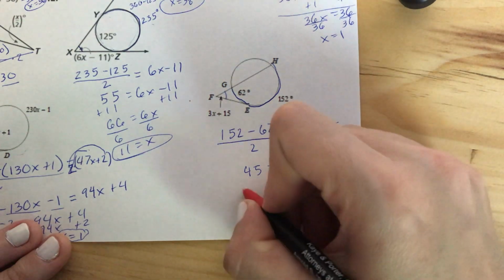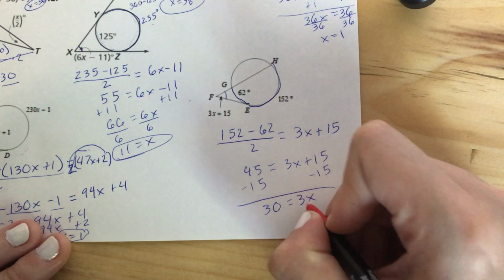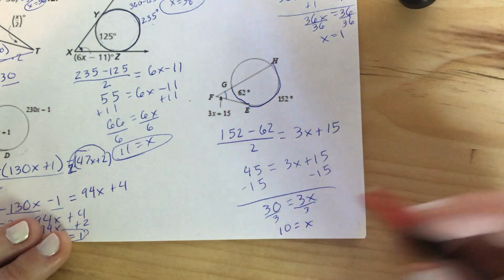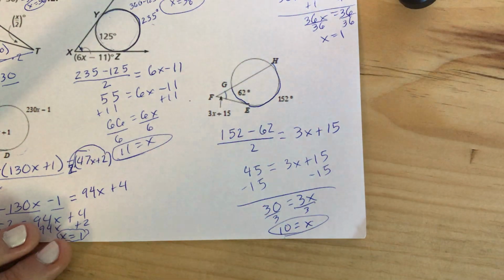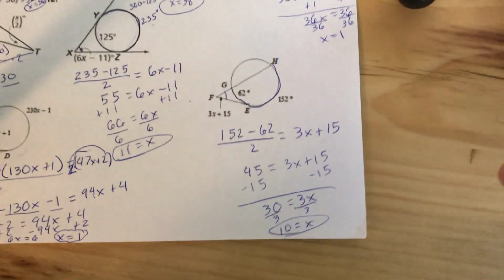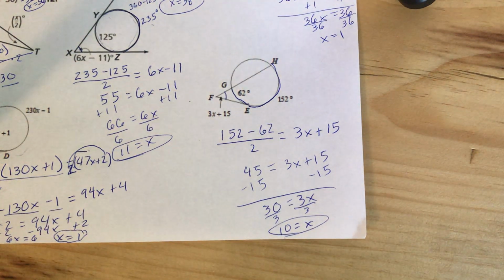Minus 15. I get 30 is equal to 3x. Divide by 3. 10 is equal to x. And so notice I got pretty numbers for all of these. Just like the last lesson we talked about, you probably did something wrong if you end up with some kind of decimal, so always go back and check your work. Another thing is just making sure you're dividing by 2 when you need to be.